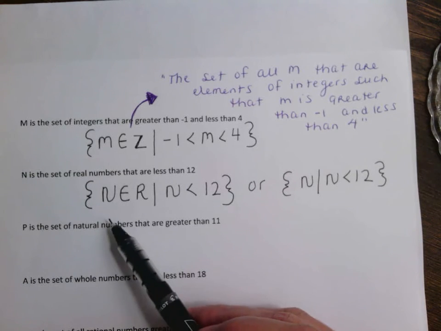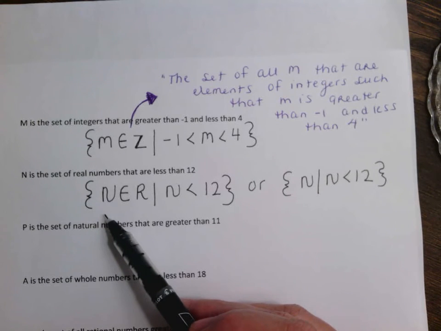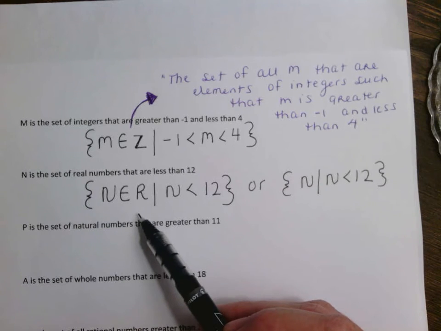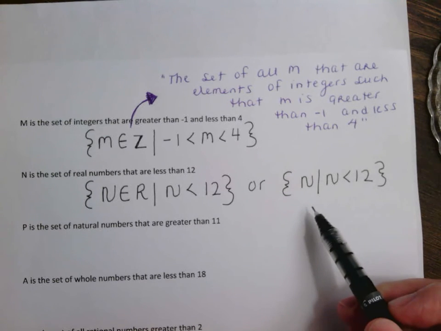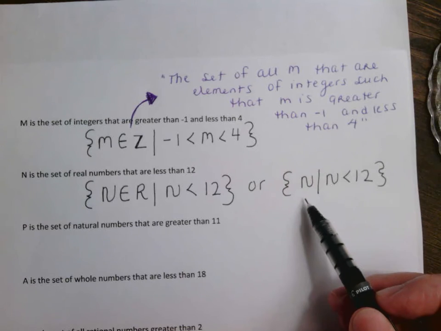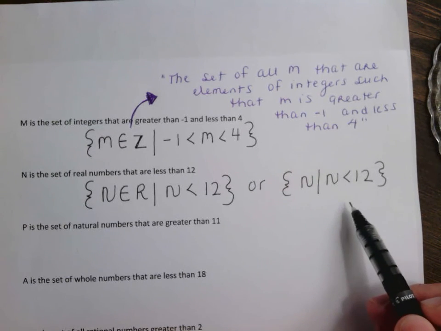This means the set of all n that are elements of real numbers such that n is less than 12. And the other way to write it when it's all real numbers is just the set of all real numbers n such that n is less than 12.